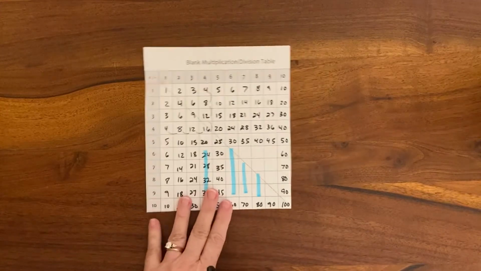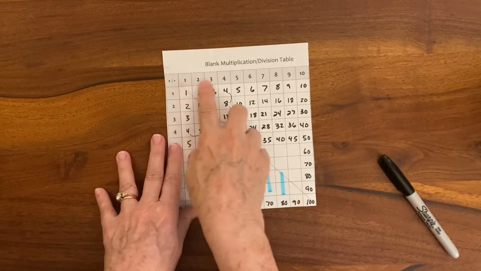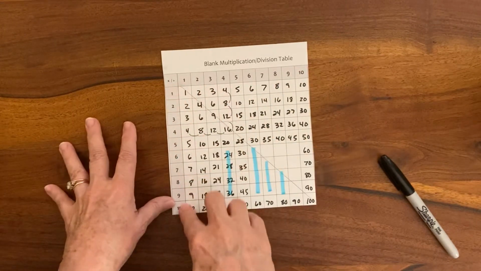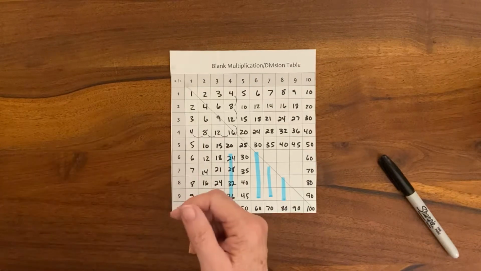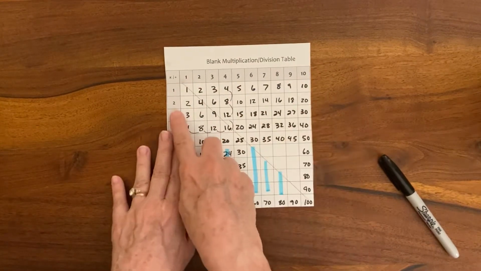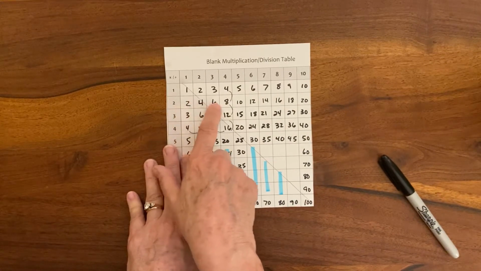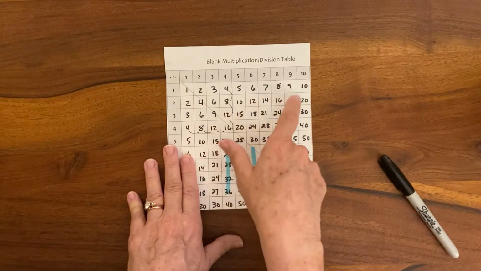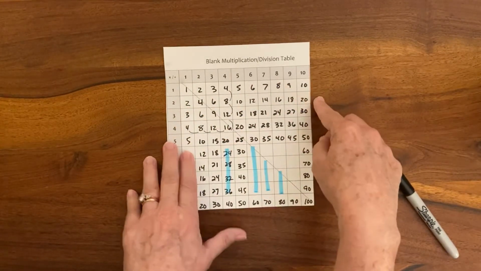You probably have used one, but if not, let's go over it just to make sure we know how it works. I've got 1, 2, 3, 4, 5, 6, 7, 8, 9, 10 across and 1 through 10 down, so my row and my column. Let's just work across for a minute. Let's do our 2's. The multiples of 2: 2, 4, 6, 8, 10, 12, 14, 16, 18, 20 go right across, right? So those are all multiples of 2.